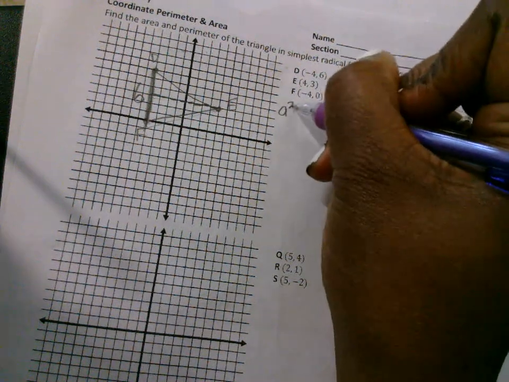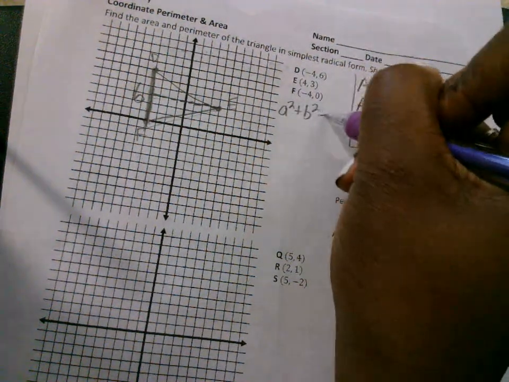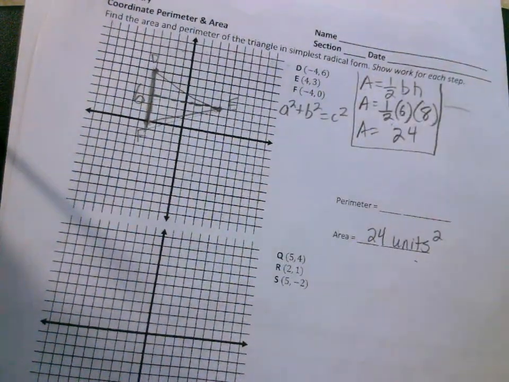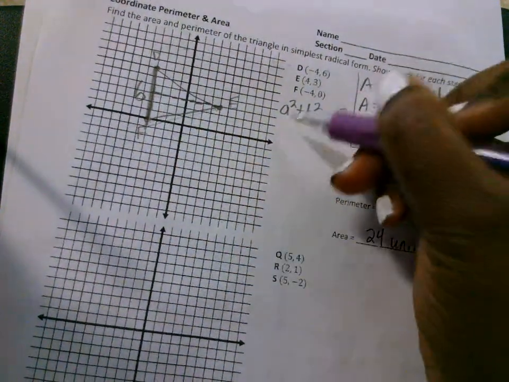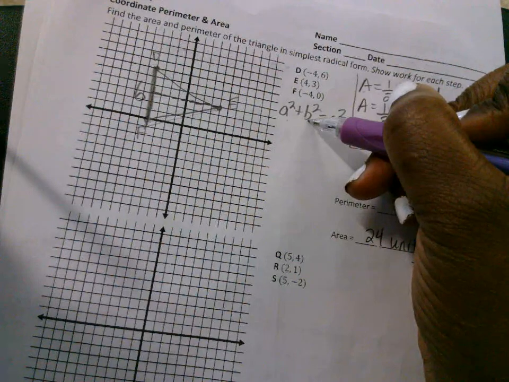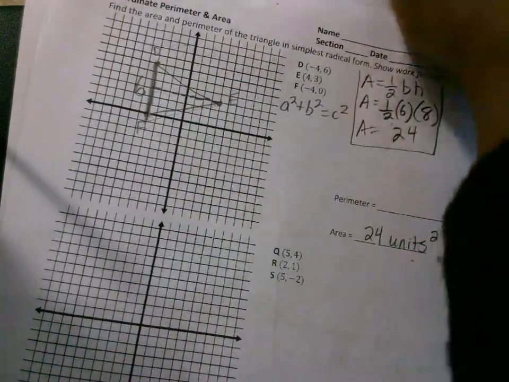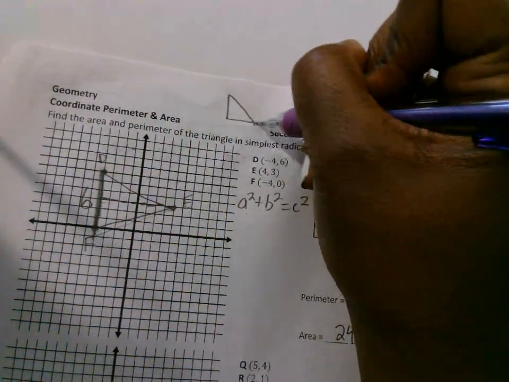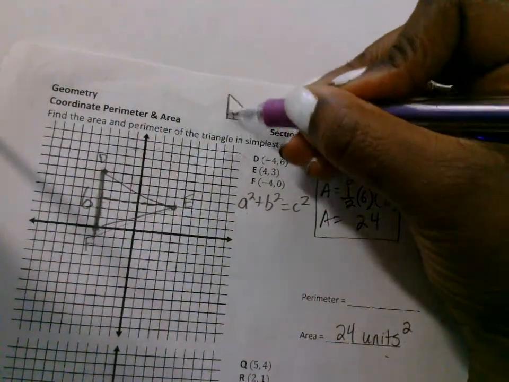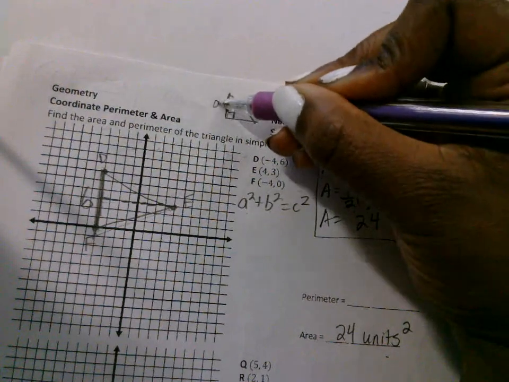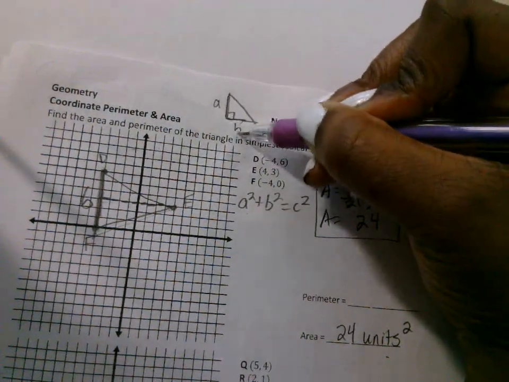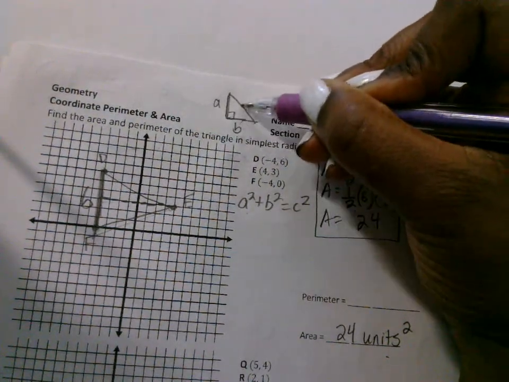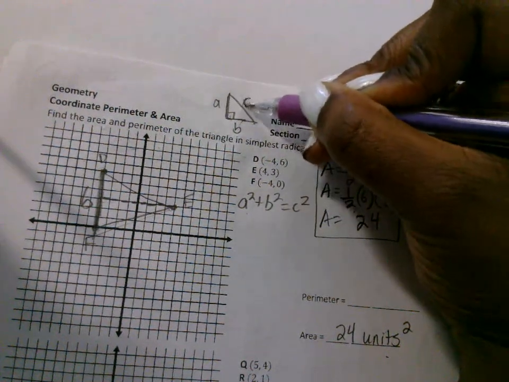The formula is a squared plus b squared equals c squared, where your A and your B are the legs of a right triangle. Let me show you. This is a right triangle. The legs, the flat surfaces, this is your A, this is your B. Your C is the side that's opposite of the right angle. That's your C.